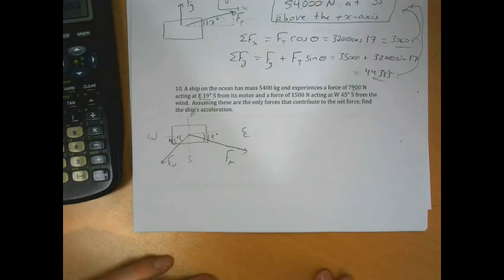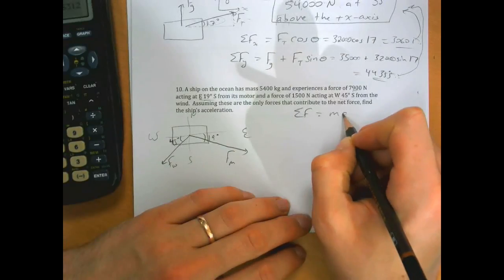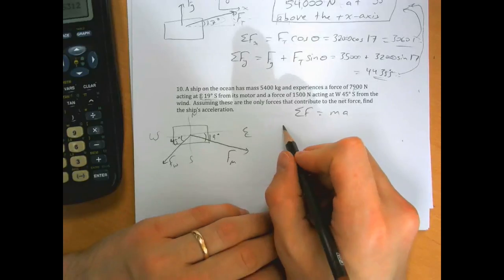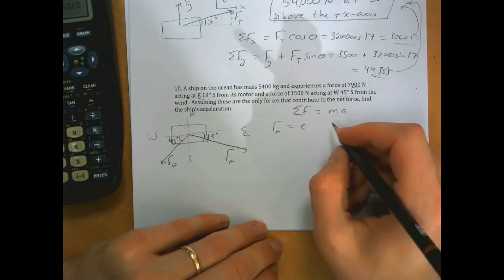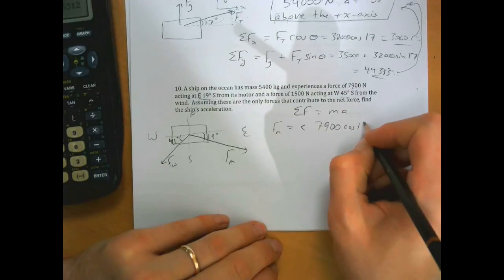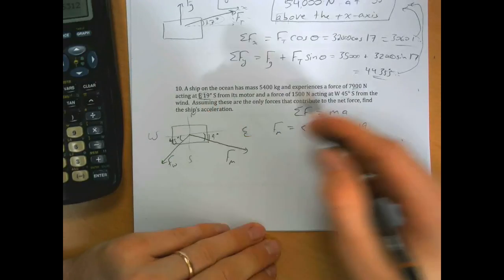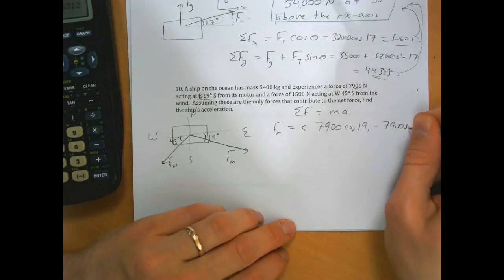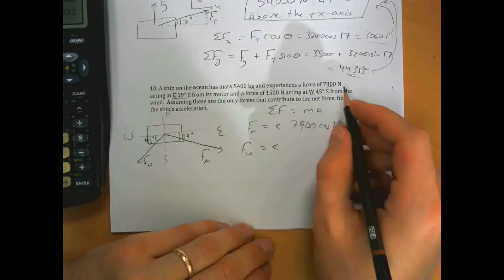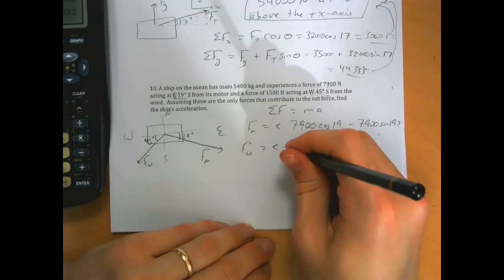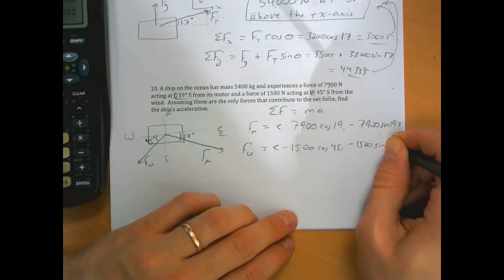Okay, those are the only forces that contribute to the net force. Then we can find the ship's acceleration. We know net force equals mass times acceleration. So the force from the motor, doing vector components, we can figure out that 7,900 cosine 19. The angle's from the horizontal, so it's cosine, sine. East is positive, south is negative. So 7,900 sine 19. Force from the wind: west, south, so we can go cosine, sine. West is negative, 1,500 cosine 45, comma, negative 1,500 sine 45.